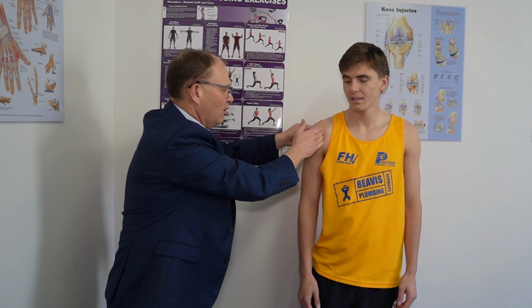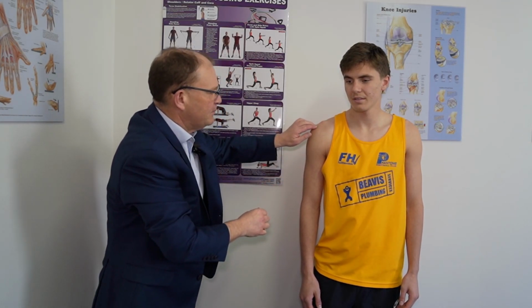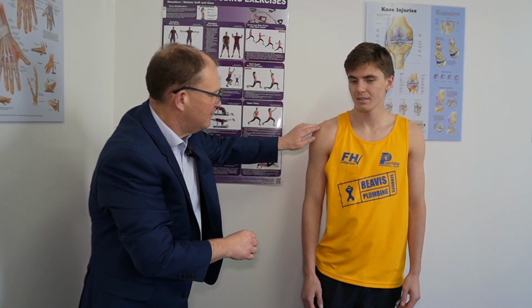And I usually like to say, look, I'm going to be looking at your shoulder. If there is some discomfort or pain, please let me know. All right. We then can feel in the front of the shoulder. We can feel down the lateral aspect of the acromion and the subacromial space.